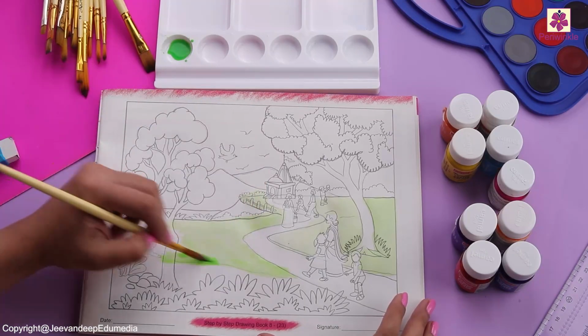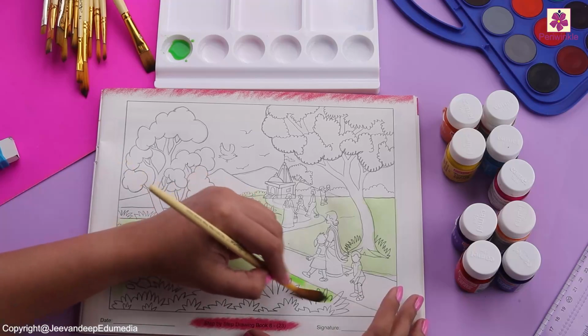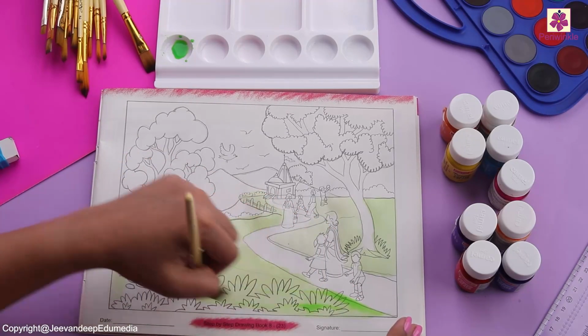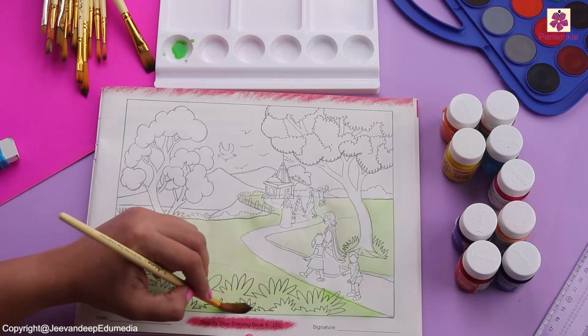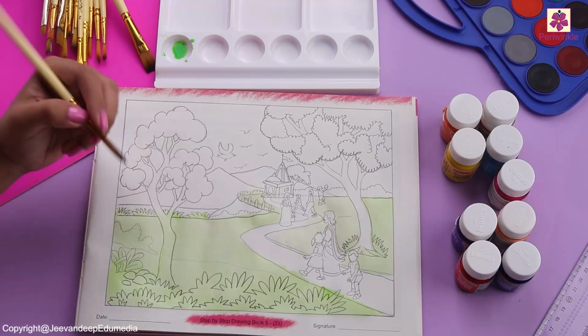It is alright if you're overlapping it on other sections as well. Take a flat, round brush for this one, but make sure the most important thing is the size of the brush. It needs to be big so that your painting is faster.